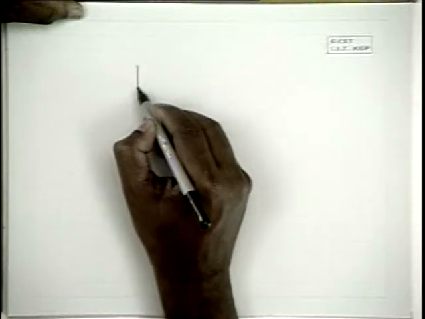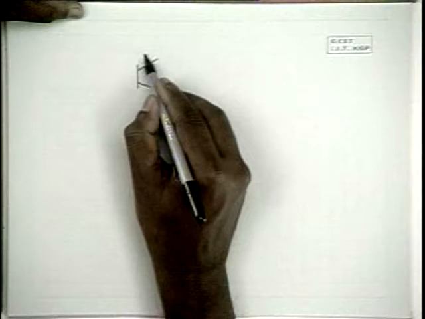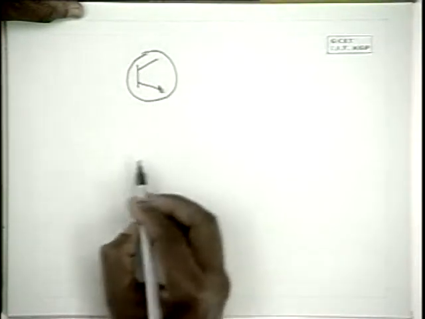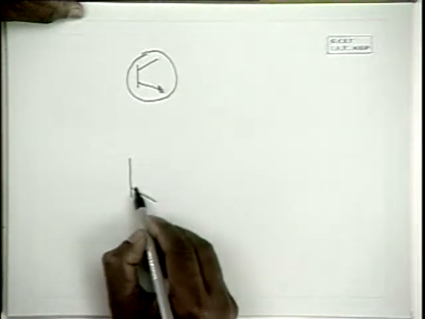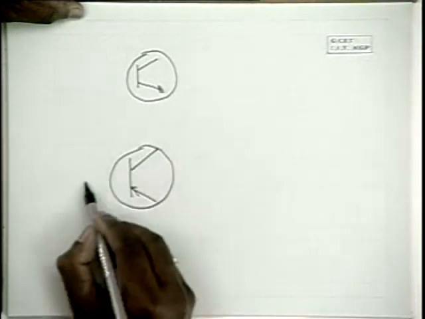At this stage, I like to change the notation. Okay, let me consider a PNP transistor.